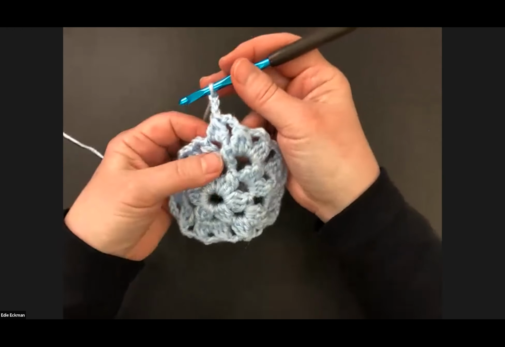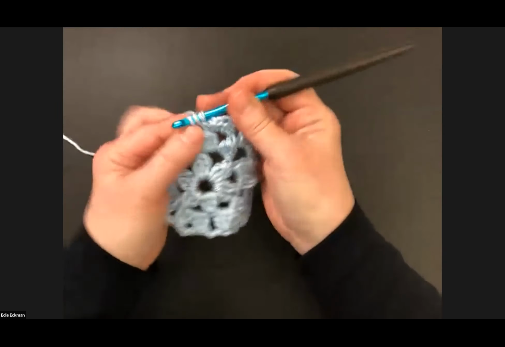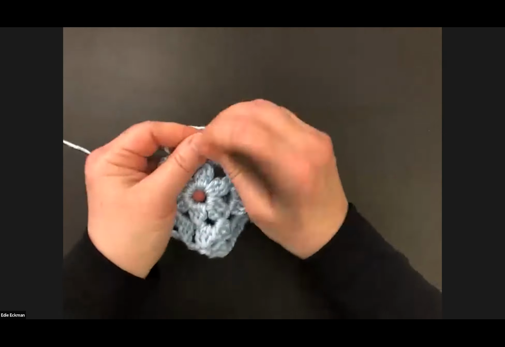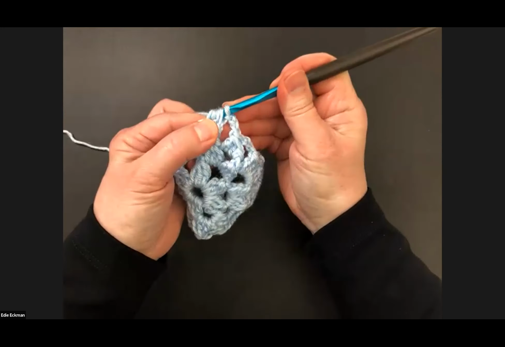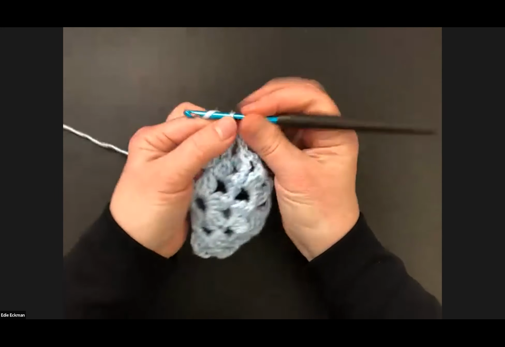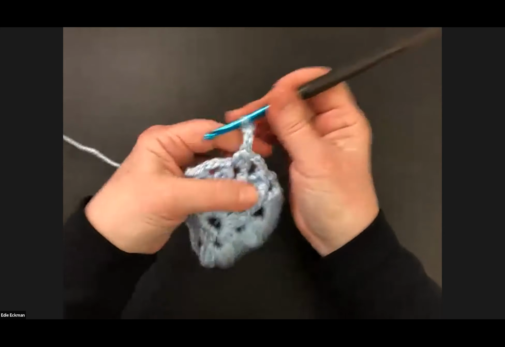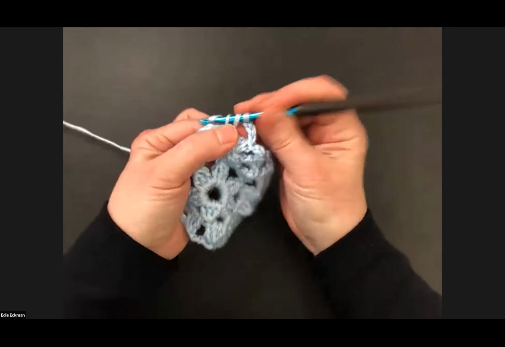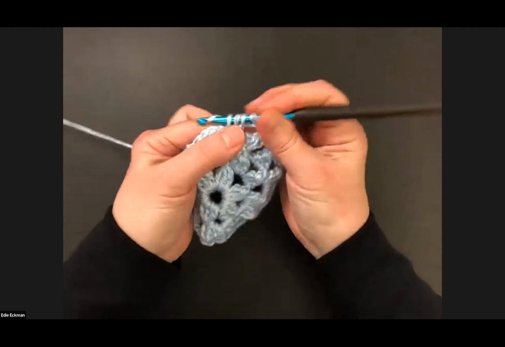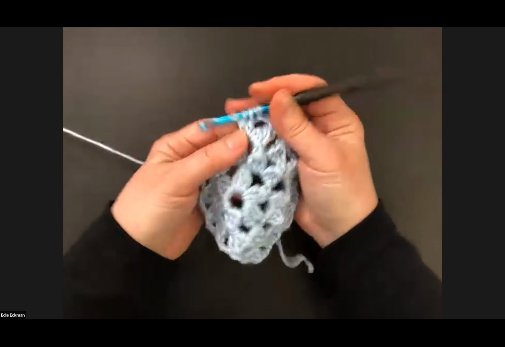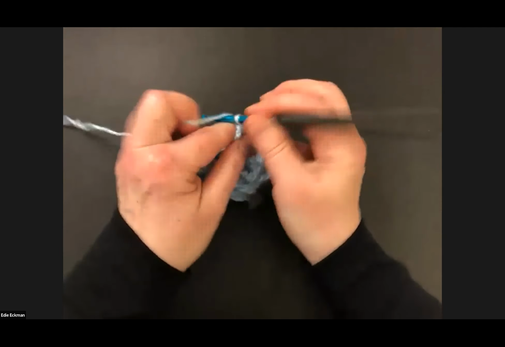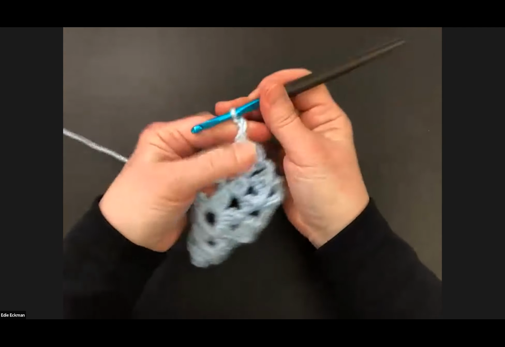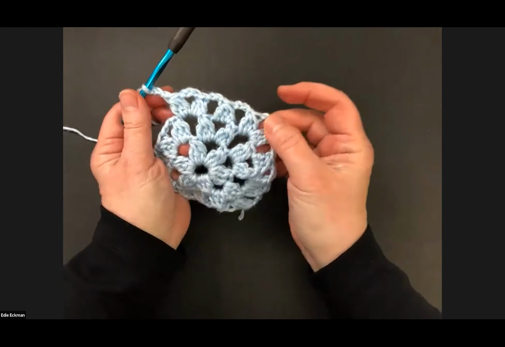That's the general rule of thumb. I could go into details, but that's probably another class. But basically, if it's curling, you aren't increasing enough. If it's sort of cupping in, you're not increasing enough for the height of the stitches as you go out from the center. We'll put that on the class suggestion list.